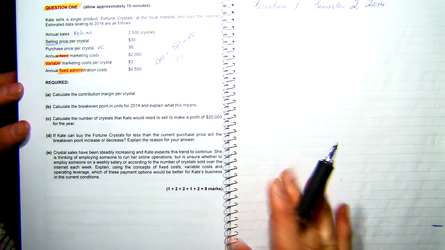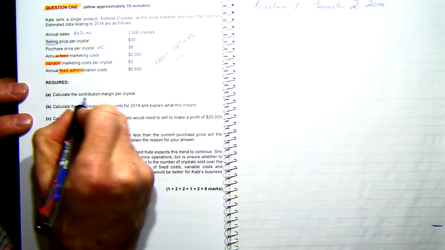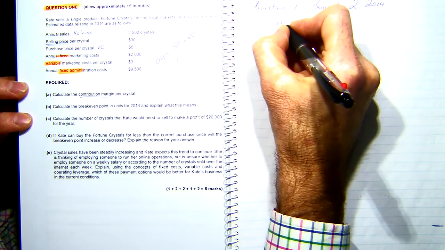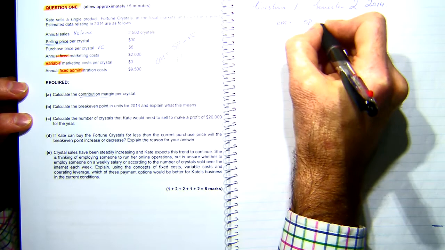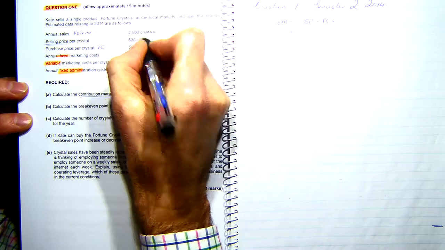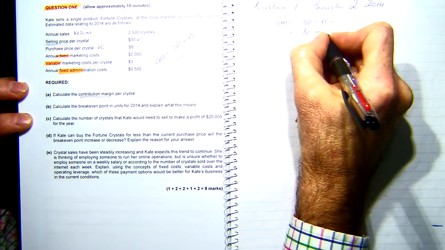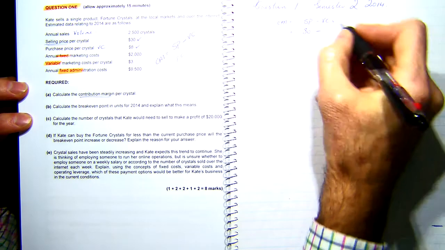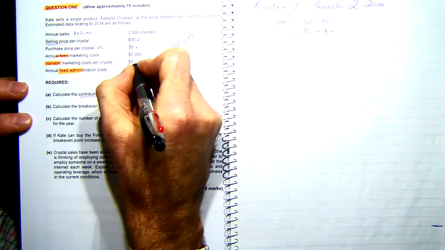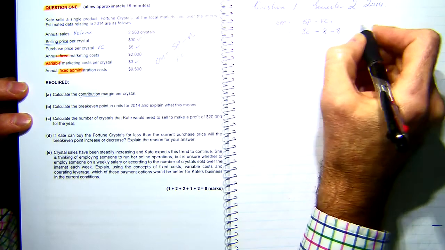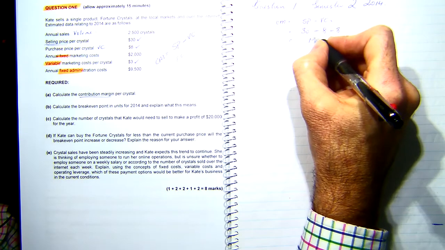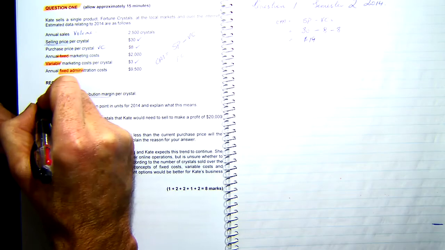So the first question, A, says calculate the contribution margin per crystal. As I've put down, my contribution margin equals my selling price minus my variable costs. So this equals $30 minus my purchase price, which is a variable cost, of 8. And is there any others? Yes, there's one more, minus $3. So my contribution margin is $19. So I've ticked off A.